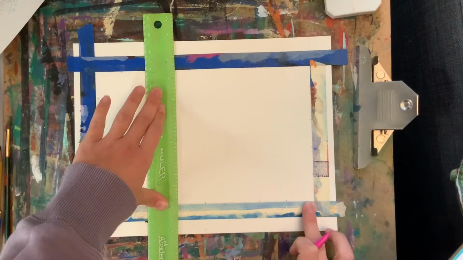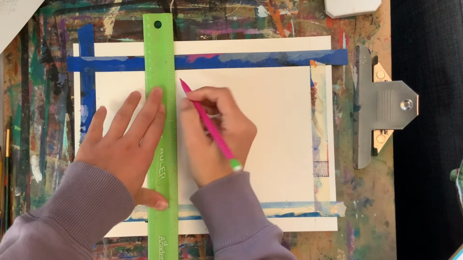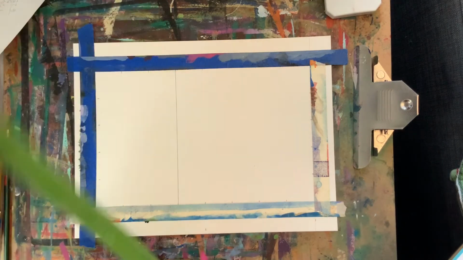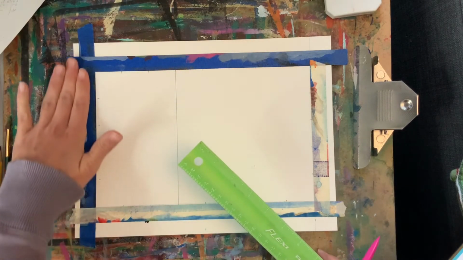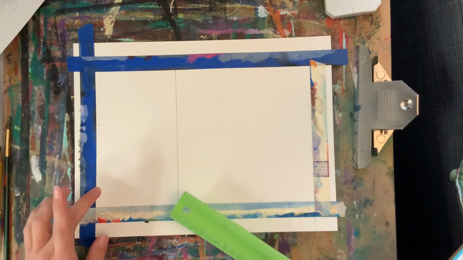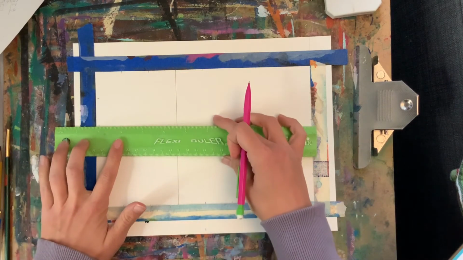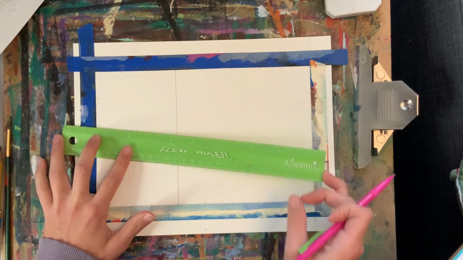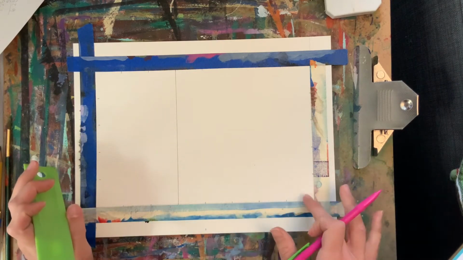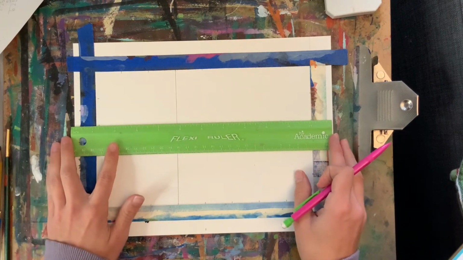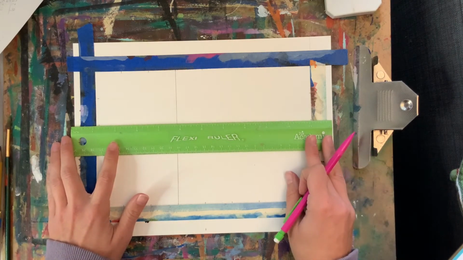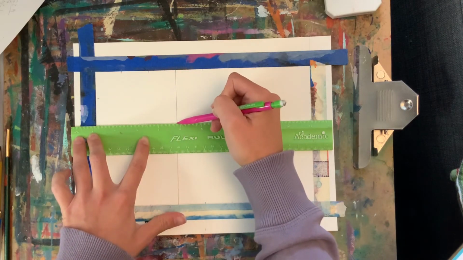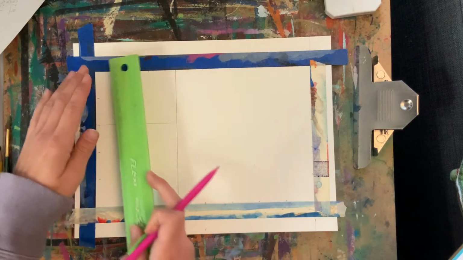Okay, so I've gone over 1, 2, 3, 4, 5. I'm finding my mark on this side and drawing a line across. And then 1, 2, 3, finding my line. Drawing my line just to the line over here. Then 1, 2.